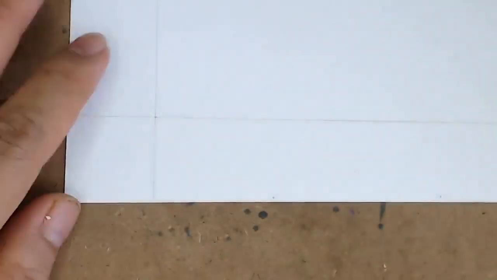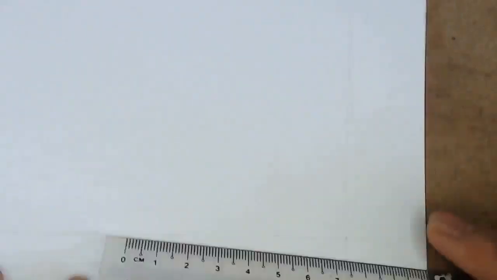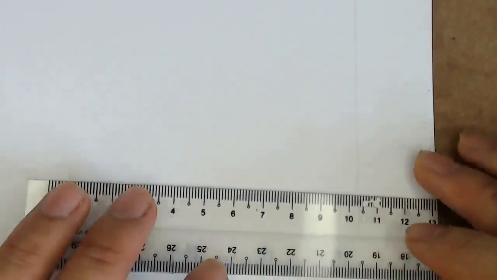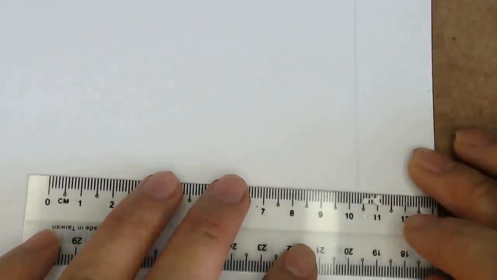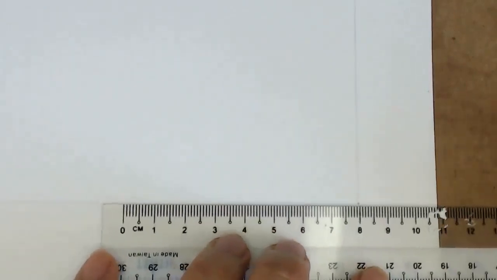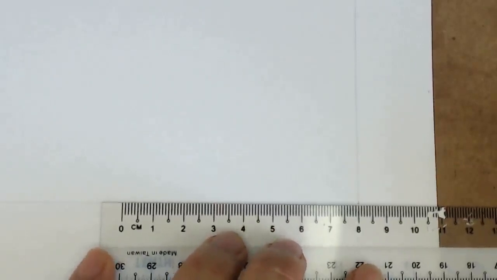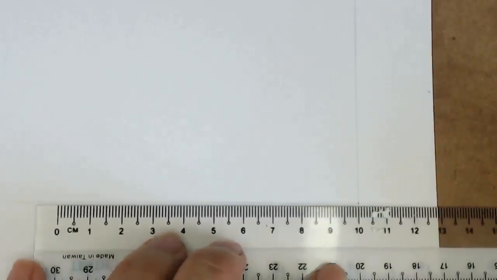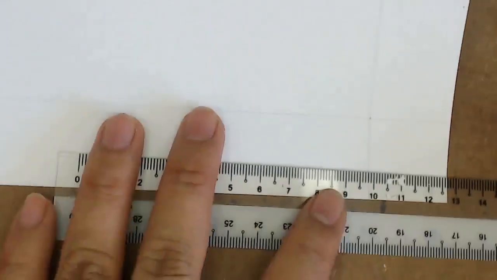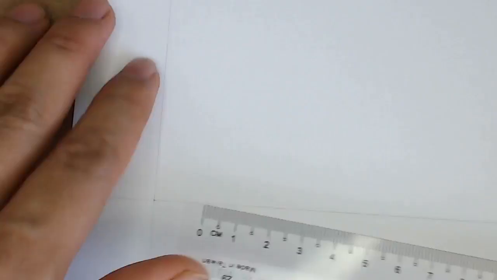On this side, the height is 8 and 10. Oh, I forgot to put a mark on the upper side. 4 and 10.